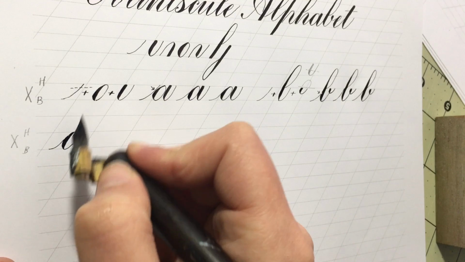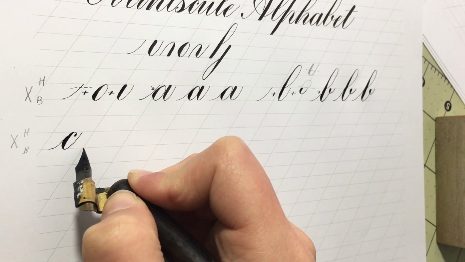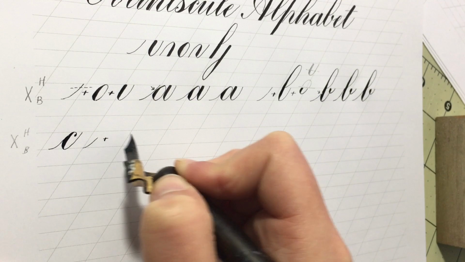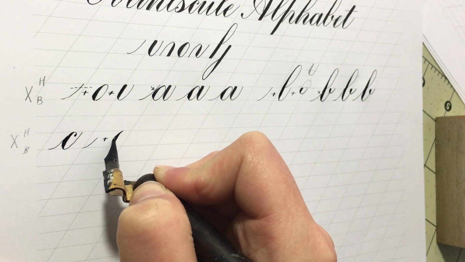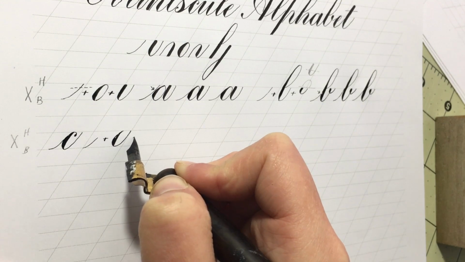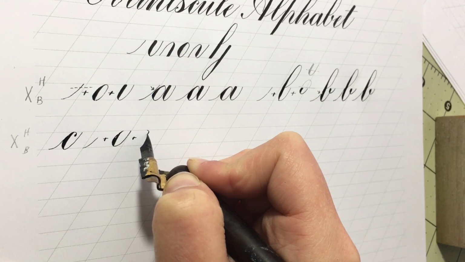And I just realized I did not write this the same way as the others, so I'm going to do that again. Entrance. Half of an oval and then exit stroke. And then you'll come around and make the dot.